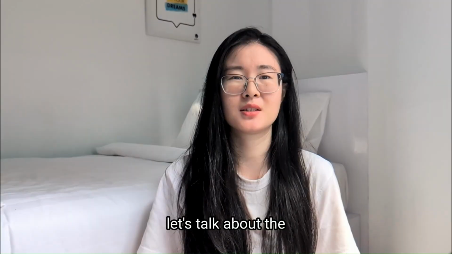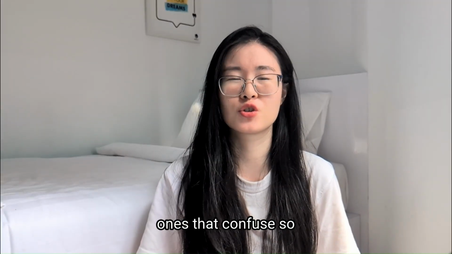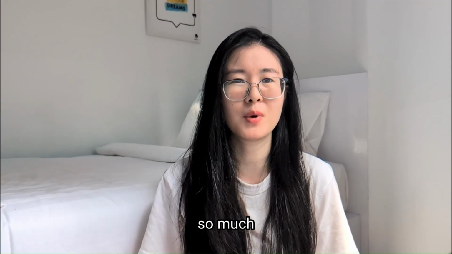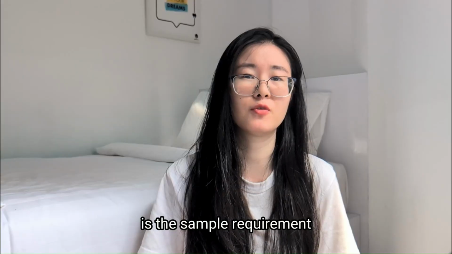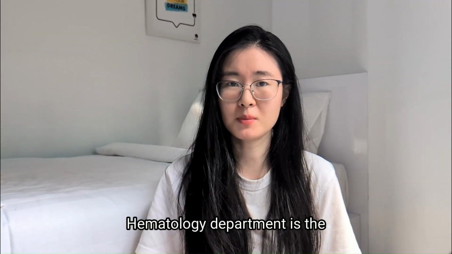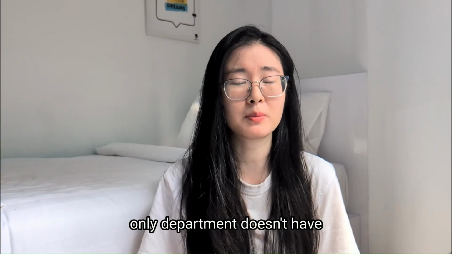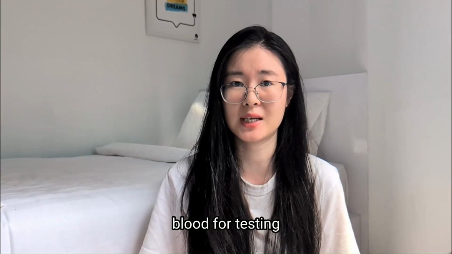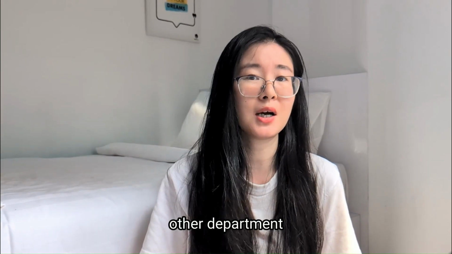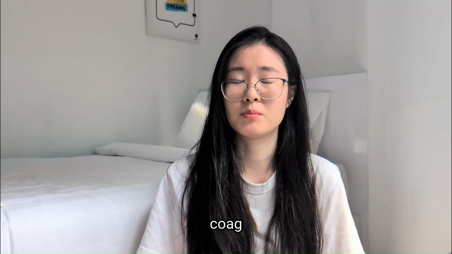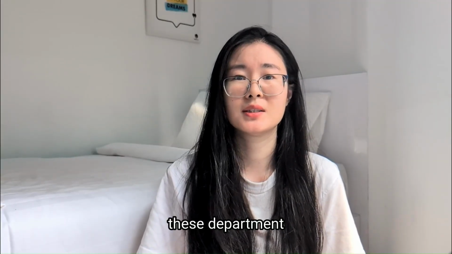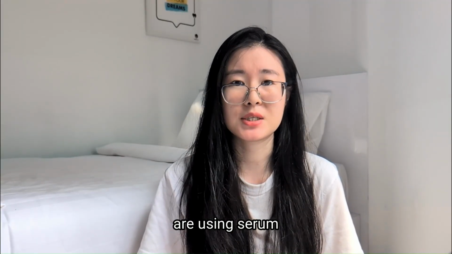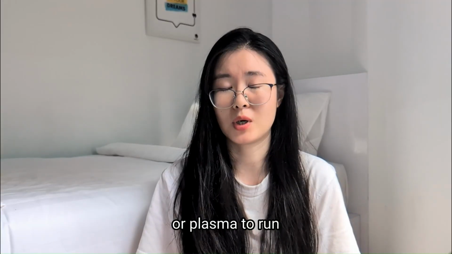And last, let's talk about the one that confuses so many doctors and nurses: the sample requirement for whole blood versus serum. The hematology department is the only department that doesn't have this confusion, because they use whole blood for testing. But every other department, coag, blood bank, or chemistry, uses serum or plasma to run the test.